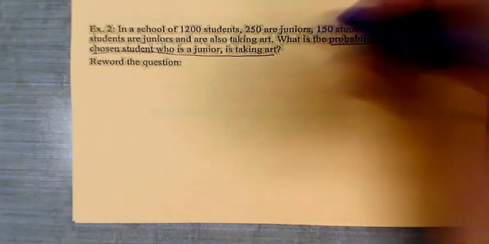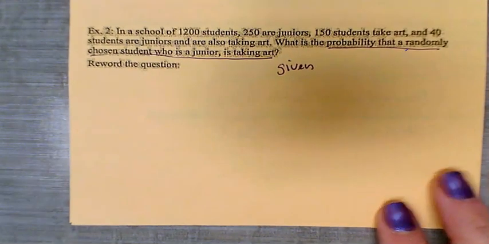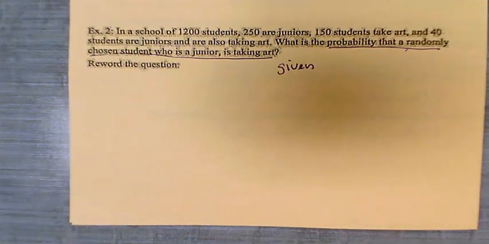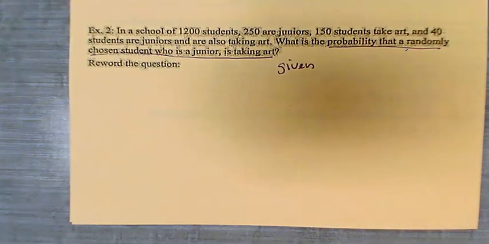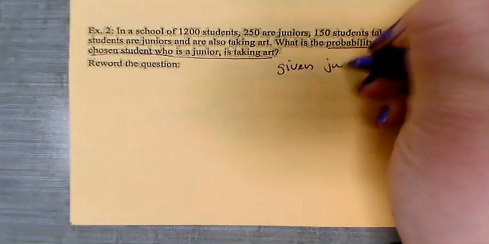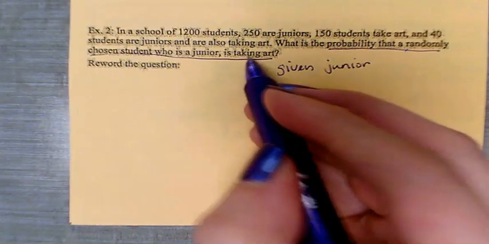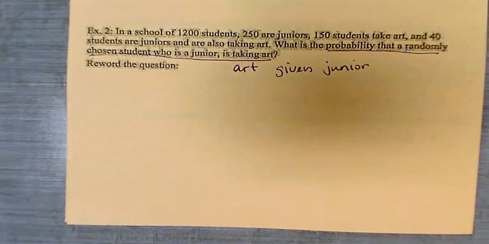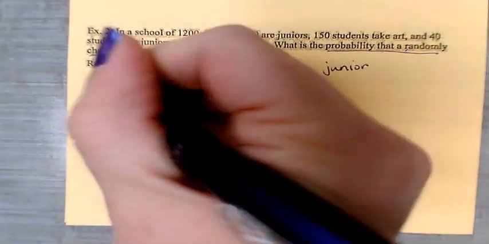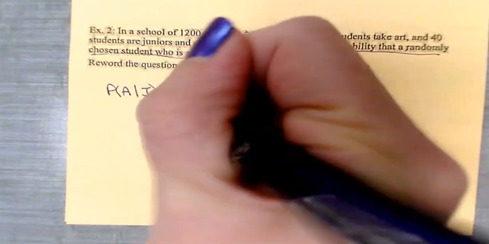So what is it that we know that is given? Is it given to us that the student takes art, or is it given to us that the student is a junior? The randomly chosen student who is a junior implies that we know that they are a junior. What we want the probability of is that they are taking art. So we're finding the probability that they're taking art given that they are a junior. So perhaps this looks like probability of A given J.